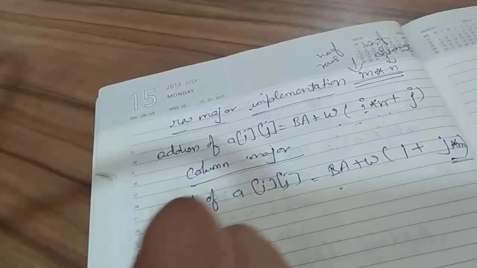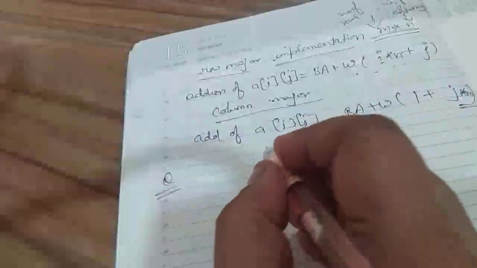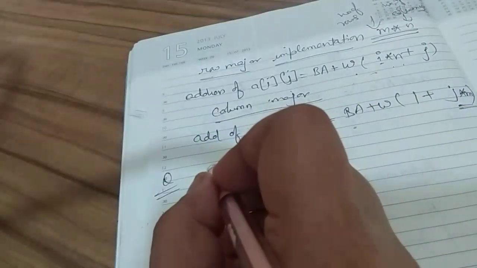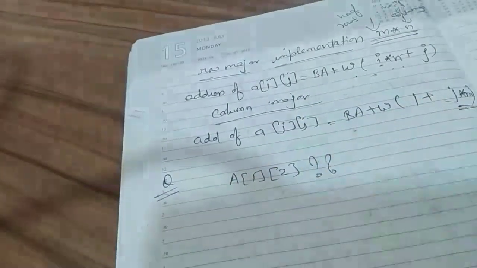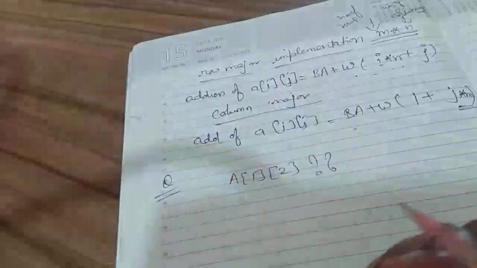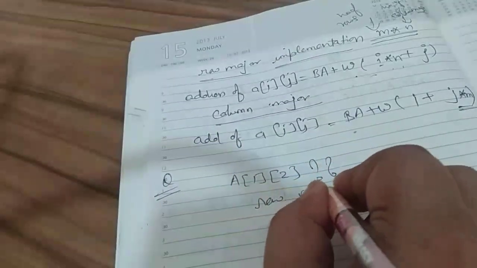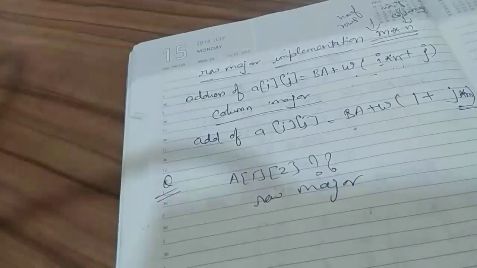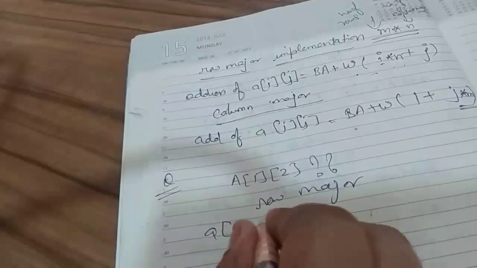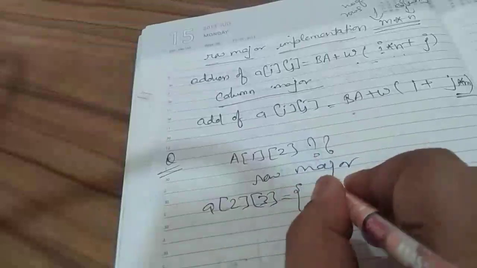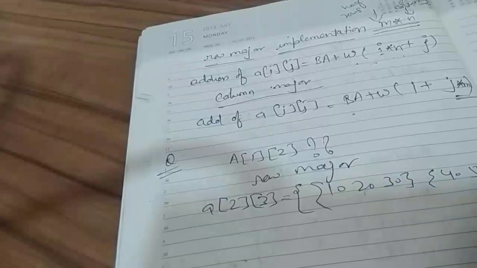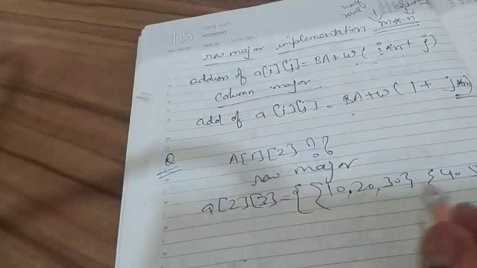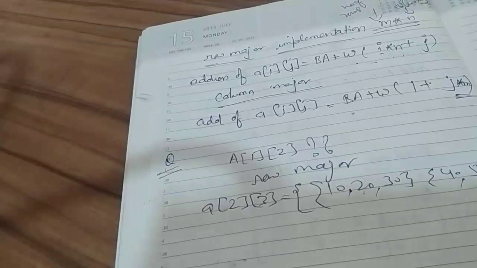So let's take an example to see how we solve the numerical. We need to find the address of A[1][2], the first row and second column element, and the implementation is row major. The array is of order 2 by 3, 2 rows and 3 columns: 10, 20, 30 and then 40, 50, 60.